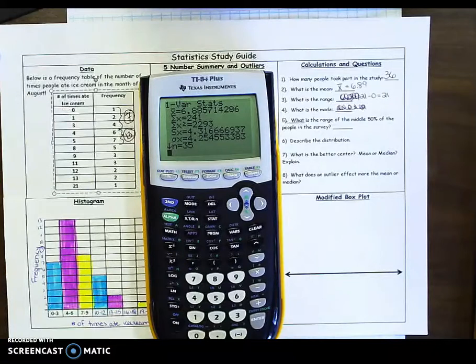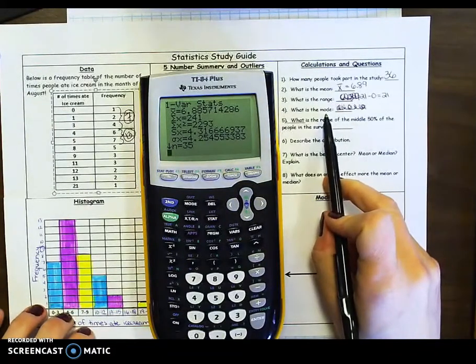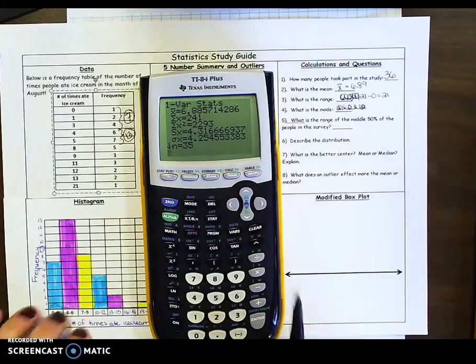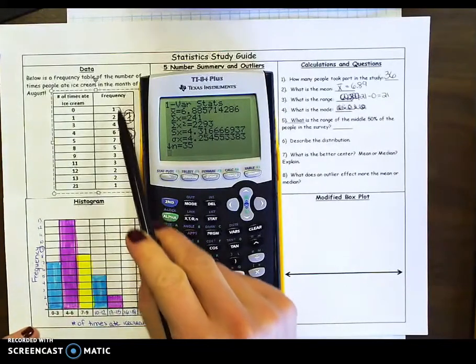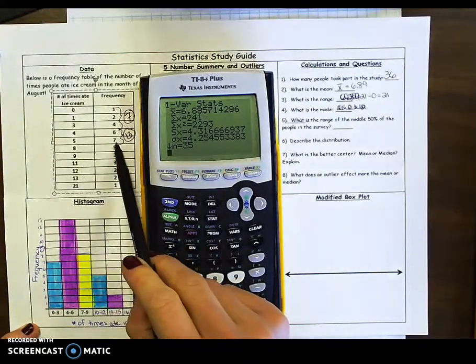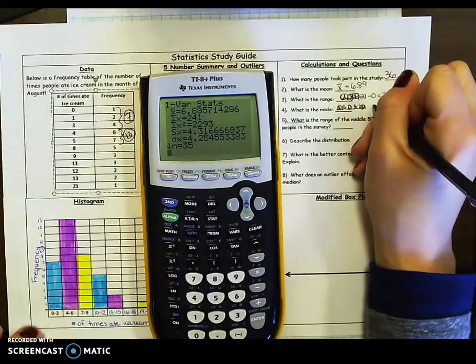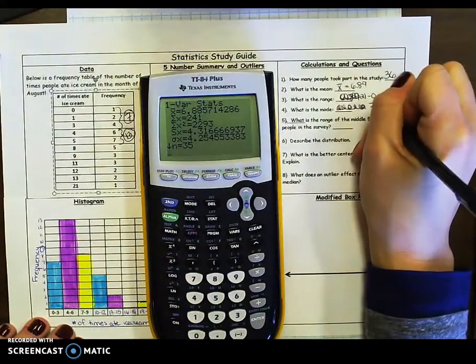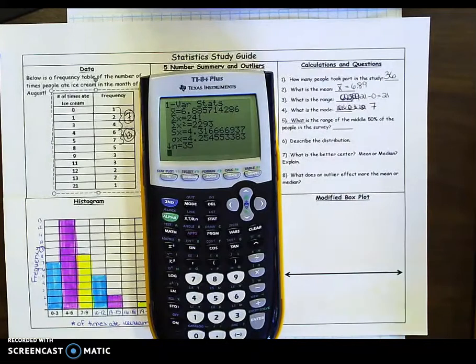All right, next is the mode. The mode is the number that occurs the most often. So let's take a look. Which number occurs most often? All right, well, 7 people ate ice cream 5 times. So we're going to put 7 there for the mode.